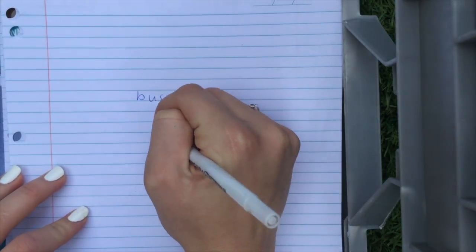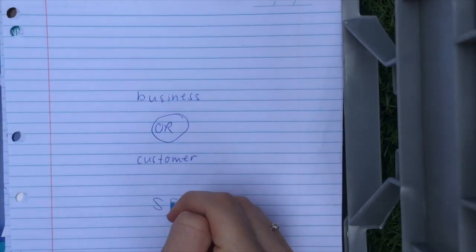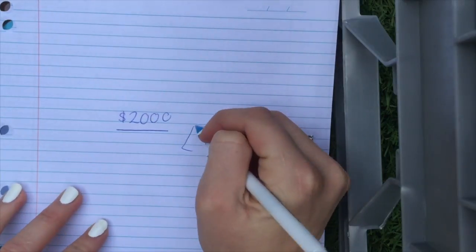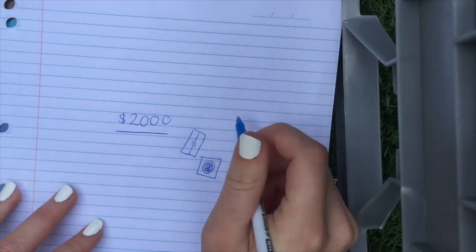Receivables represent an asset of an entity, whether it be a business or customer owed to a company. The most common type of receivable is an account receivable, where businesses account for amounts owed by customers who have previously purchased a good or service.